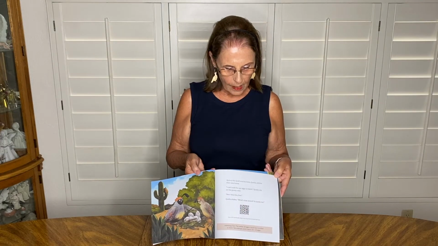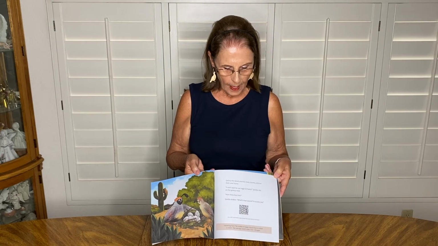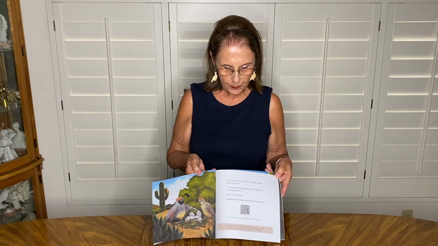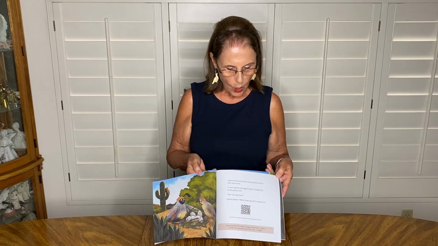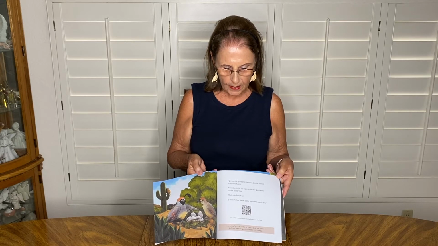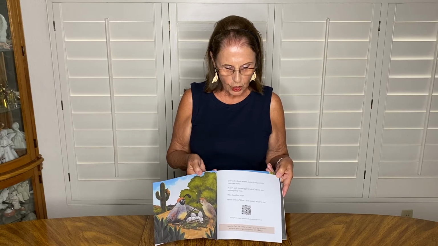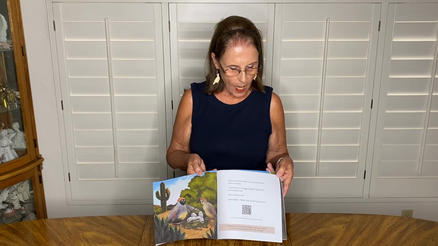Quincy the Quail and his mate, Quella, admire their new home. I can't wait for our eggs to hatch. Quella sits on the grassy nest. Hoo-hoo, hoo-hoo. Quella shakes. What's that sound? It scares me.